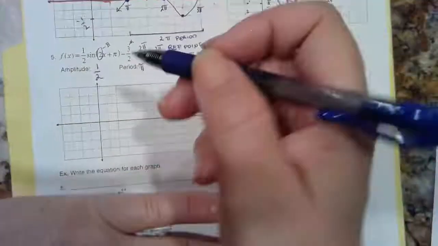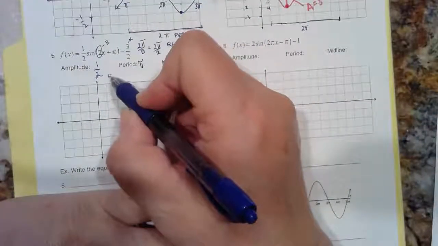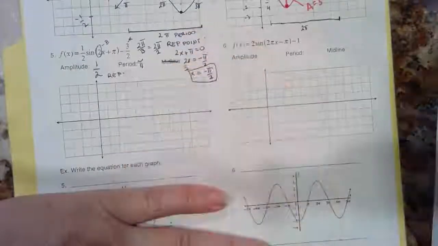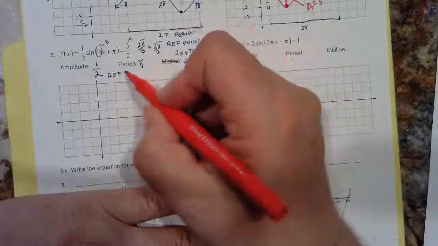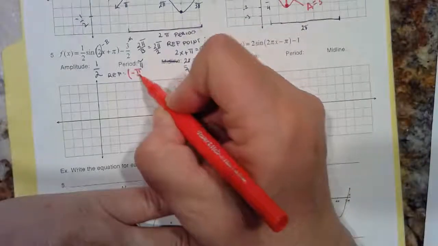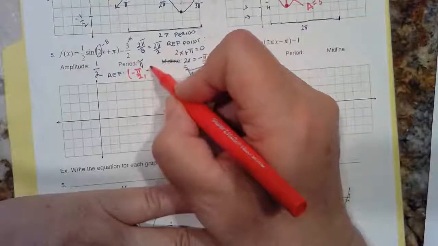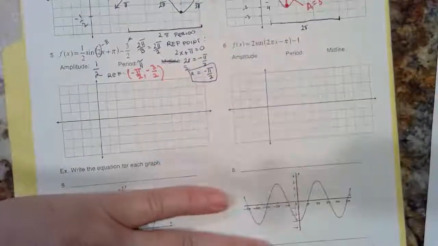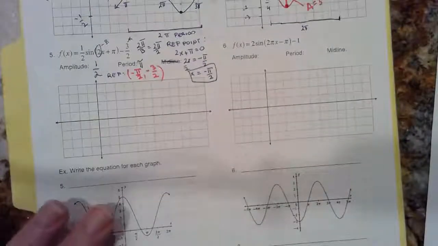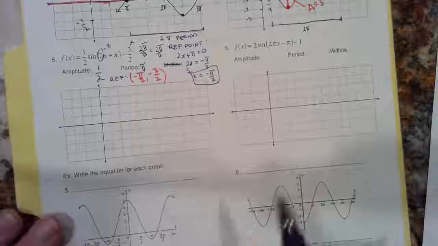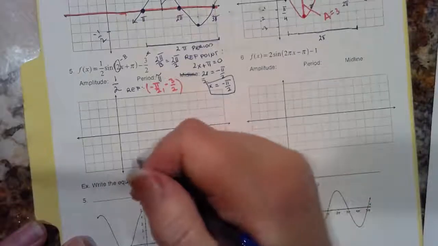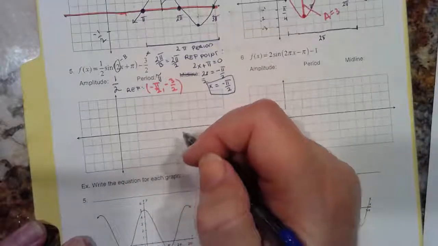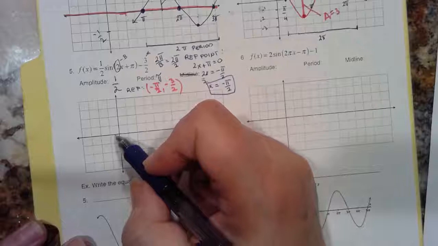So, my reference point is going to be, in this case, negative pi over 2, comma, negative 3 over 2, okay? Negative 3 over 2. So this one's going to be a little bit trickier. And so first of all, we need to decide my scale. And I am going to count by 1.